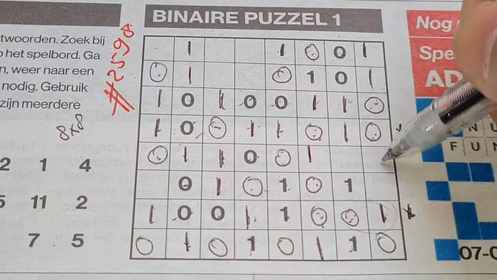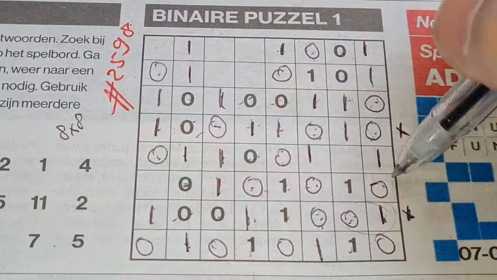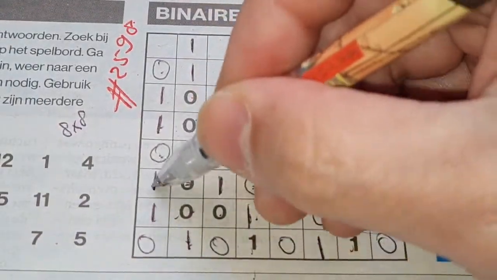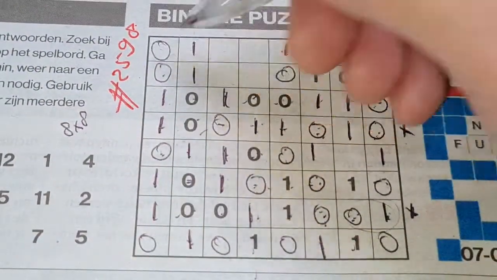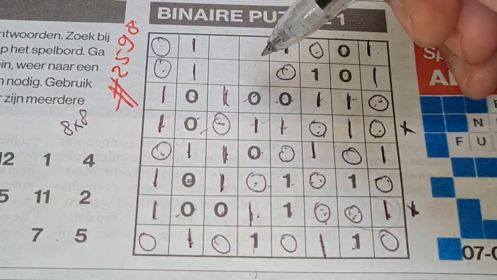Double O, here 1, there 1. Between two ones comes an O. We have here 4 O's, so the rest are ones. We have here 4 ones, so the rest are O's. Between two ones comes an O.